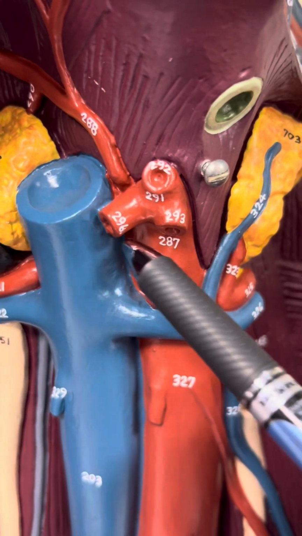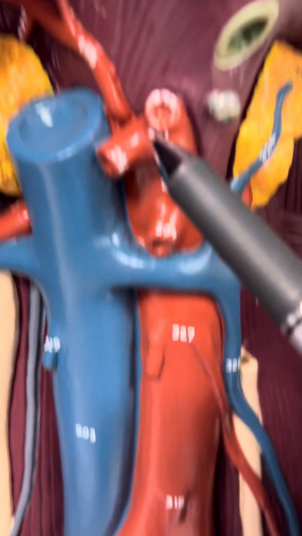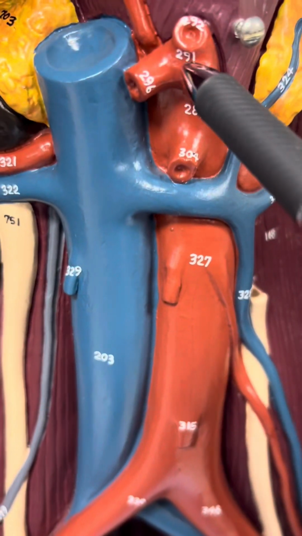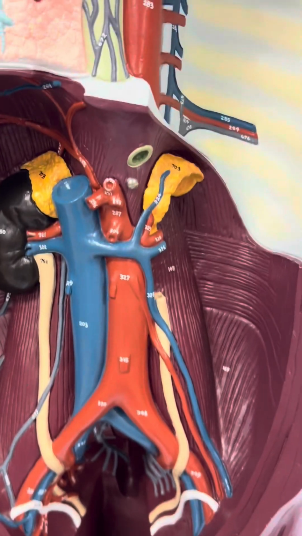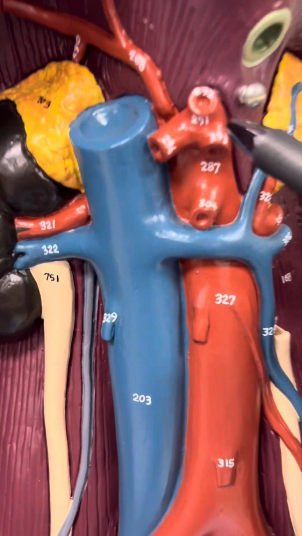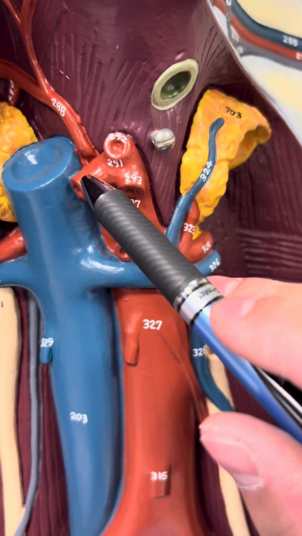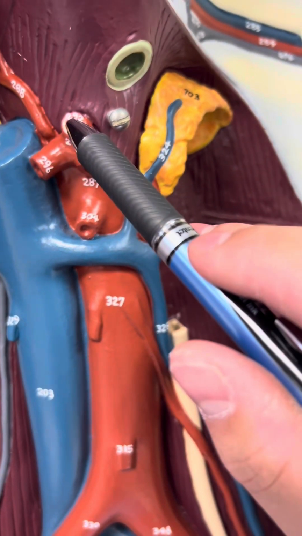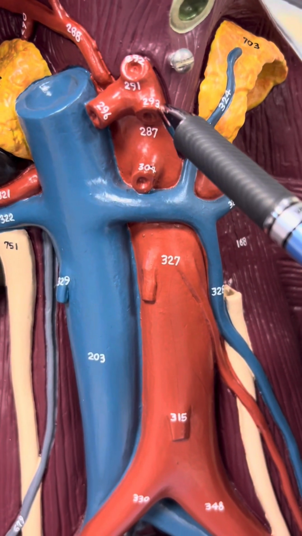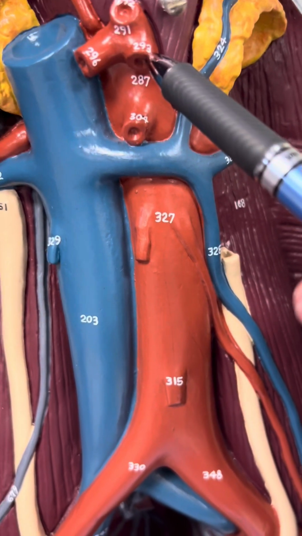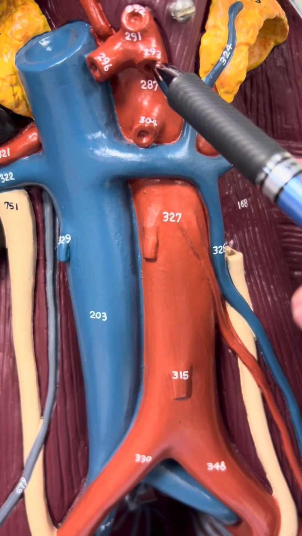The celiac trunk, see the three arteries branching off here. Number 291, that middle part of all of them, that is your celiac trunk. This one will be your common hepatic artery. This one is your left gastric artery. And this one, 293, will be your splenic artery.